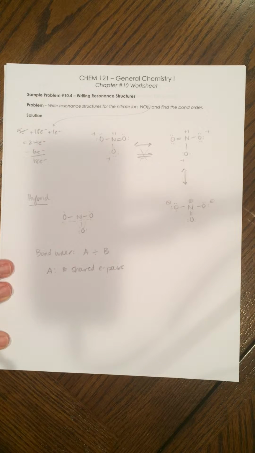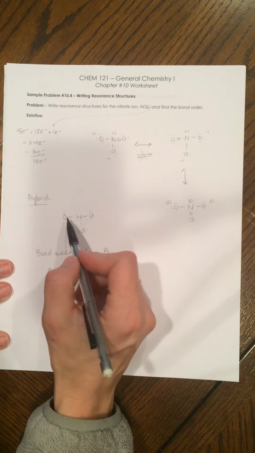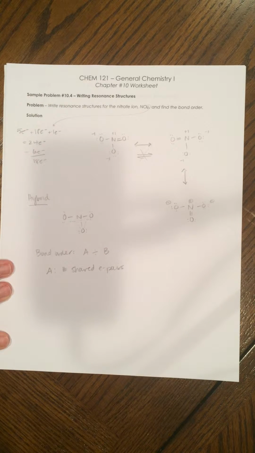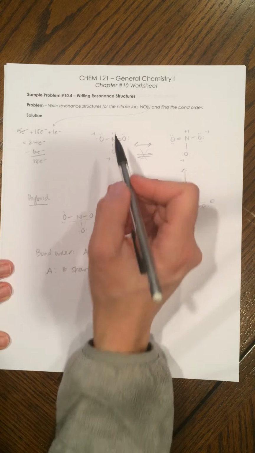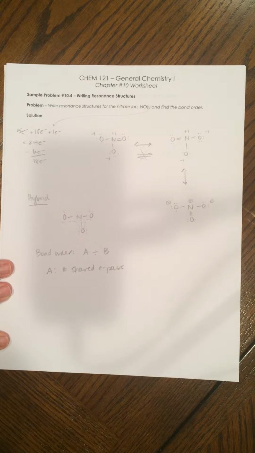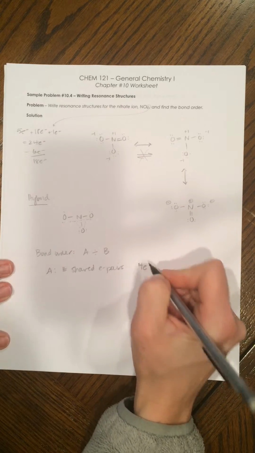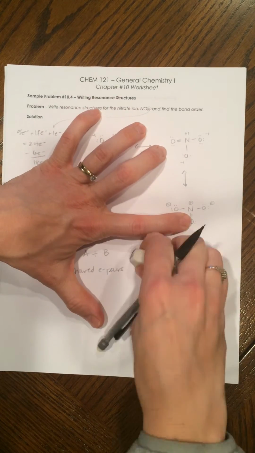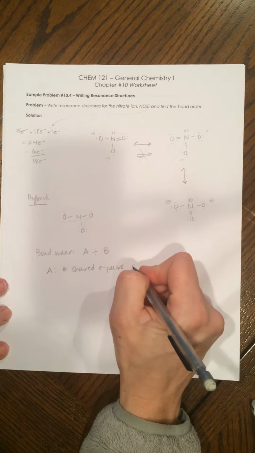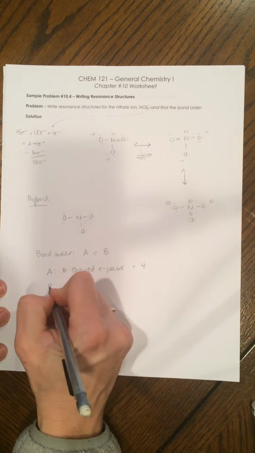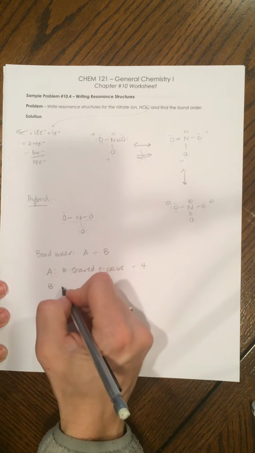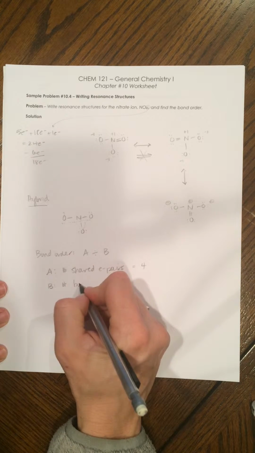So really, how many electron pairs are being shared by atoms that are part of this resonance hybrid? Again, there's 4 atoms participating in what's going on here, and so there's 4 electron pairs being shared throughout those atoms. So 4 electron pairs is the number we want to put in for what I'm defining as our A value. Our B value is the number of bonded atoms.